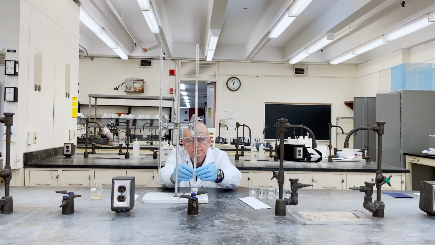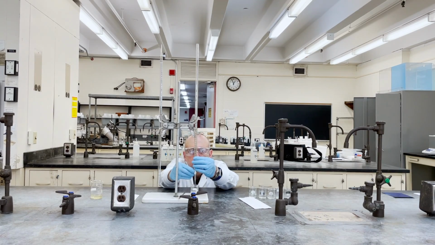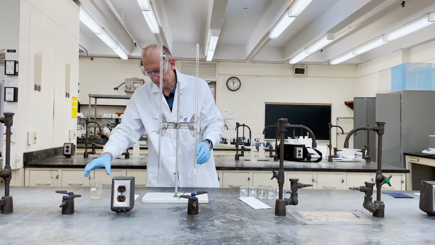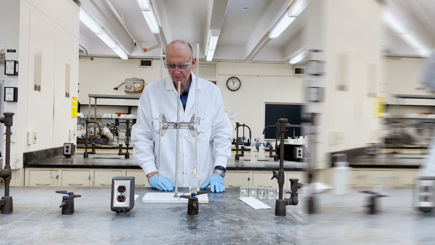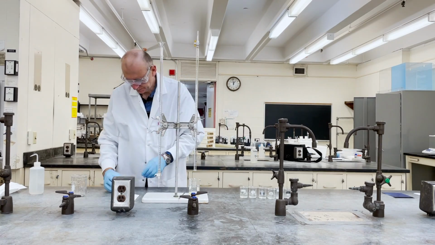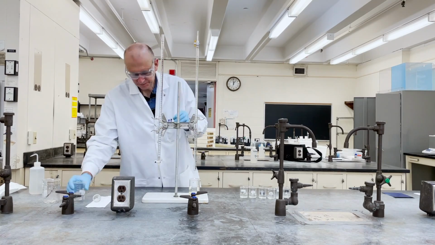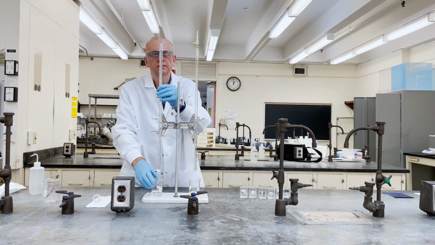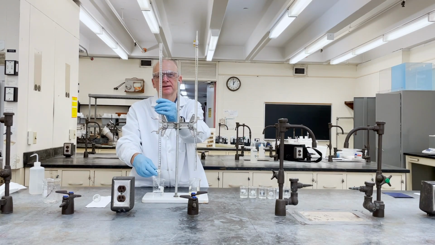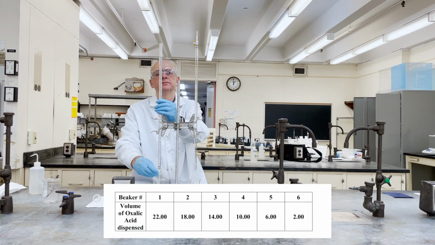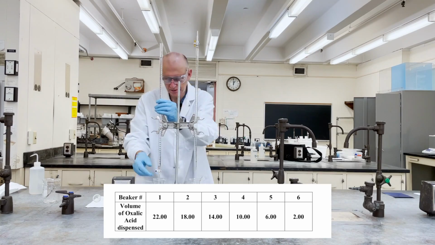Collect the leftover solution from the burettes back into the original beakers. Rinse the glass burettes with distilled water and invert them with the tip up and the top cocked open. Next, we're going to add the oxalic acid into the plastic burette. Dispense the following volume of the oxalic acid into the small beakers.